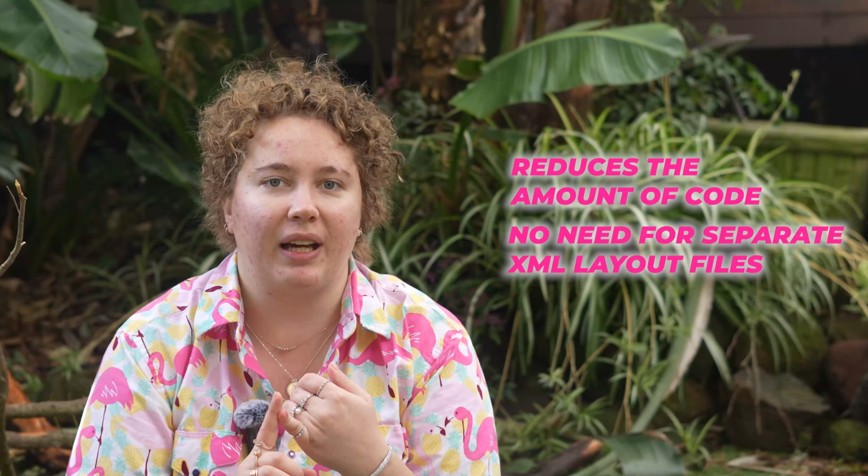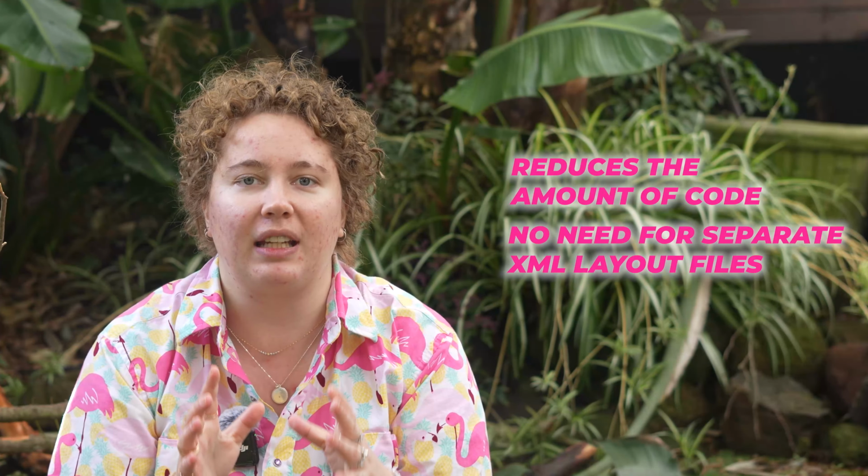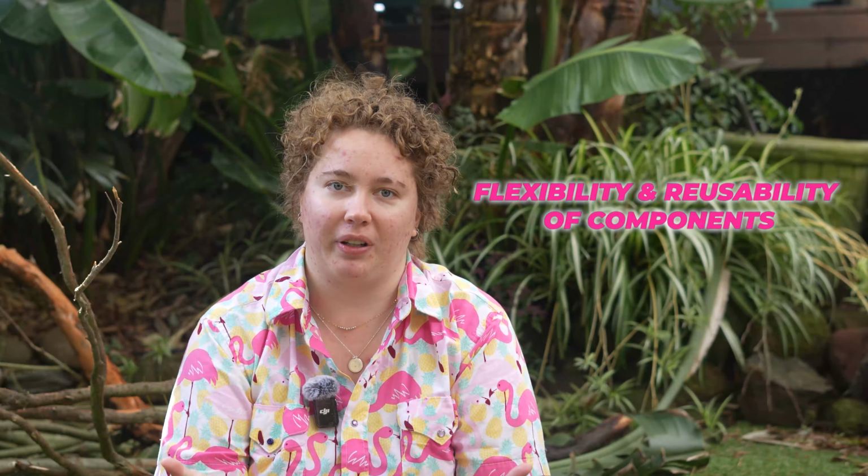Third, less code. Jetpack Compose significantly reduces the amount of code needed. No need for separate XML layout files. Everything is written in Kotlin, making it easier to maintain and extend. Fourth, flexibility and reusability of components. UI in Compose is built using composable functions, making components highly reusable. You can easily create reusable UI elements with minimal effort.